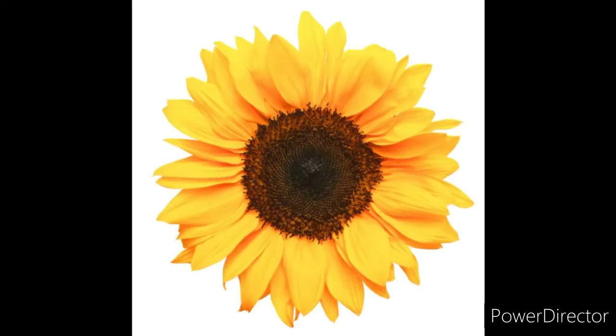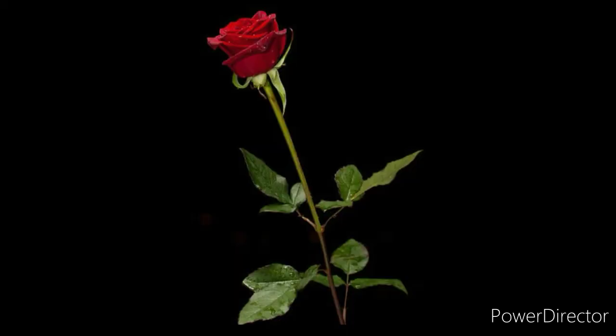Let us see a sunflower, bright yellow sunflower. It is called a happy flower. Let us see the lovely rose, red, pink, white, yellow rose. Soft are the petals of the rose.